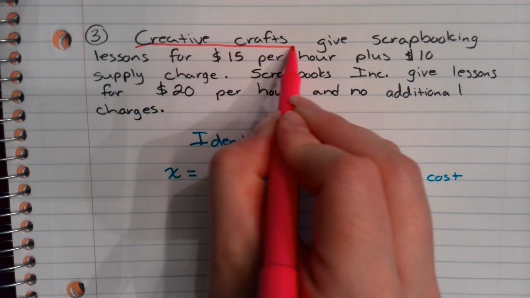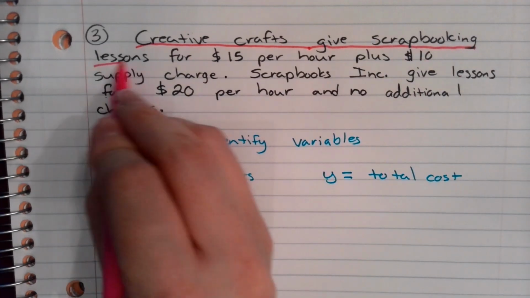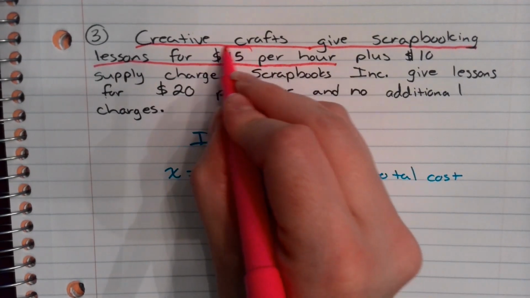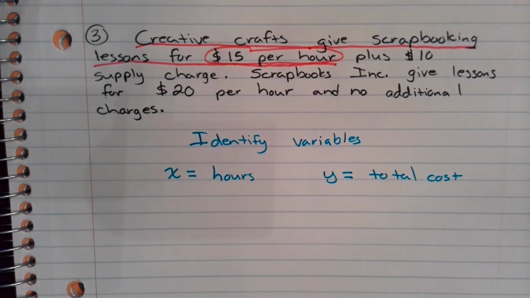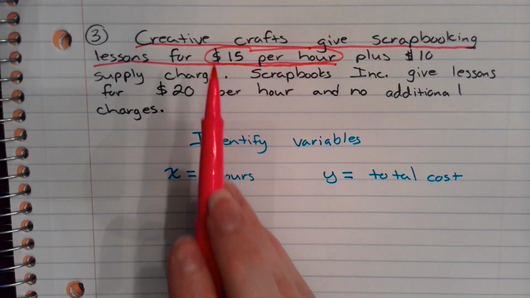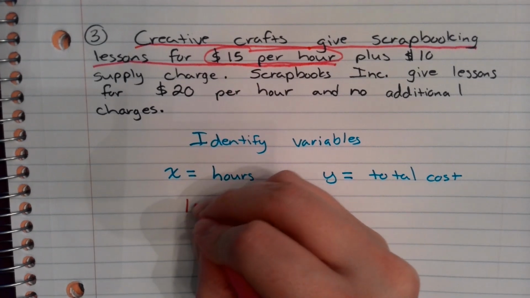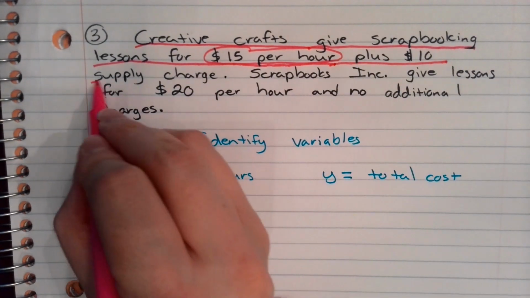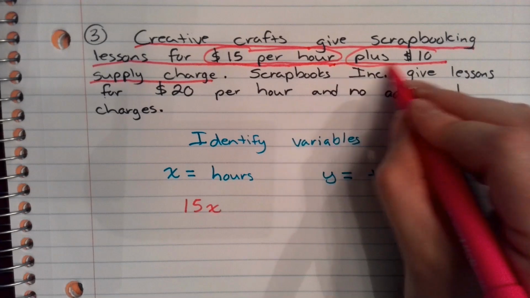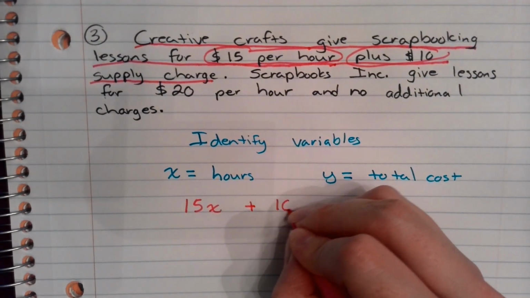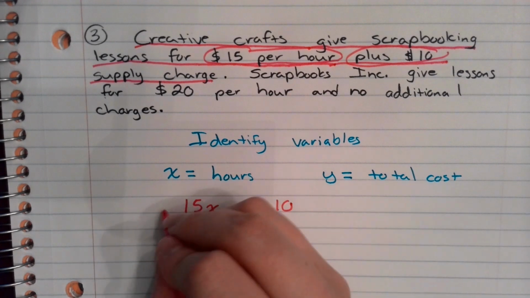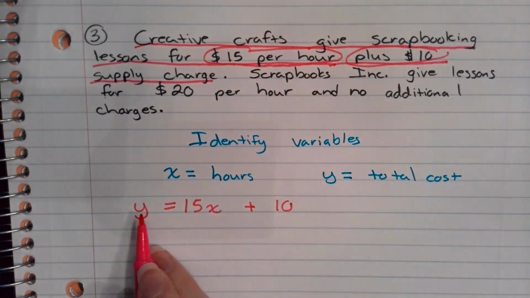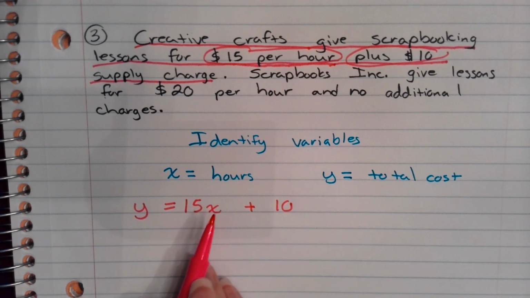Okay, so let's focus on the first store. The first store is that Creative Crafts that's going to give scrapbooking lessons for $15 per hour. $15 per hour. That means every hour I'm paying $15. So that would be written as 15x. Plus they're going to charge me $10 for supplies. So right there, plus $10 for my supplies, and that's going to be equal to Y. So Y equals 15x plus 10, right? My total cost is $15 per hour plus a $10 supply charge.